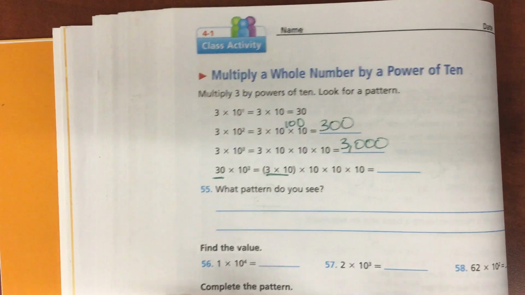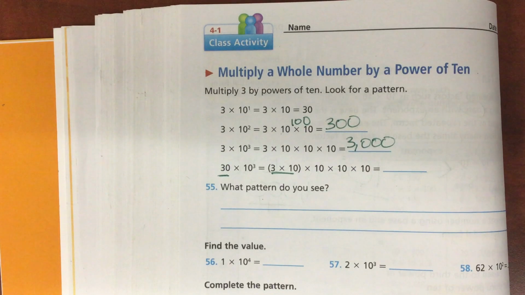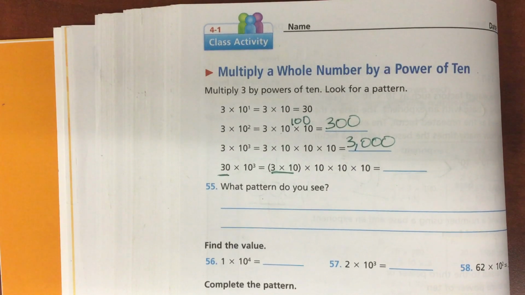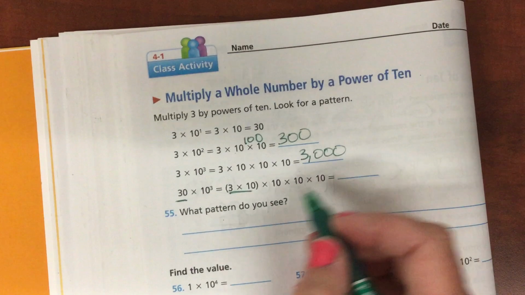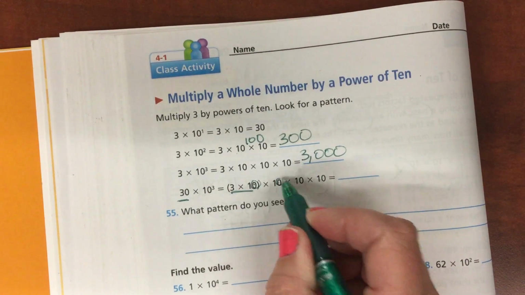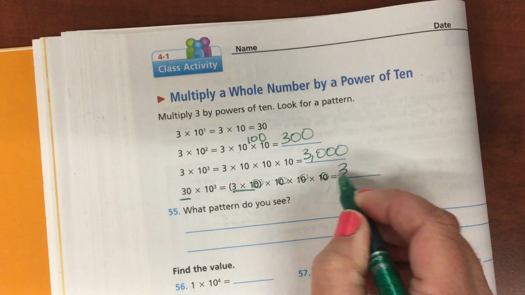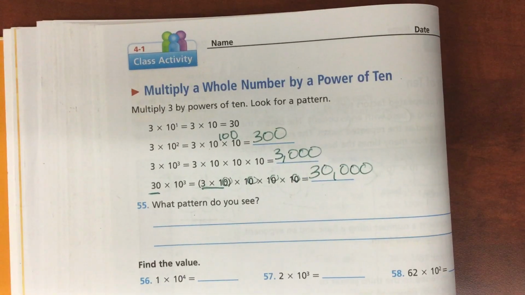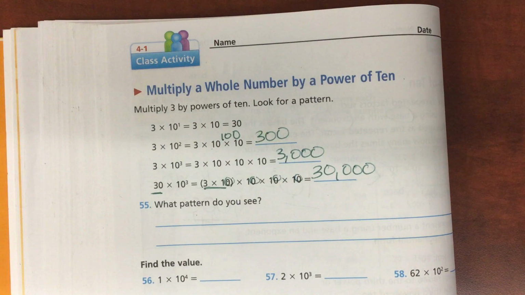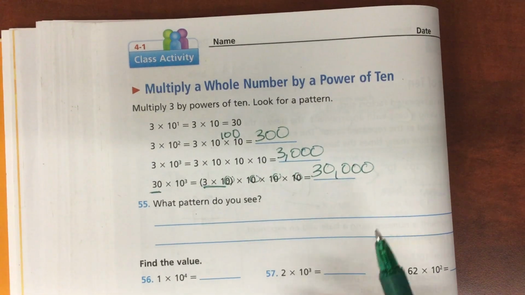So, thank you to those who listened to my question instead of just shouting out, because I don't think I'm going to have 30,000 zeros. That was not the answer to the question I asked. I asked, how many zeros am I going to have? 4. A 0, 1, 2, 3, 4. So a 3 with my 4 zeros. 30,000. Okay?